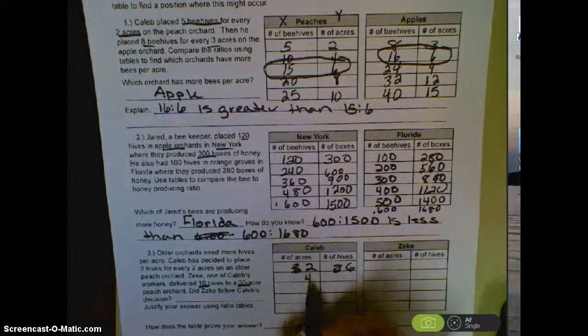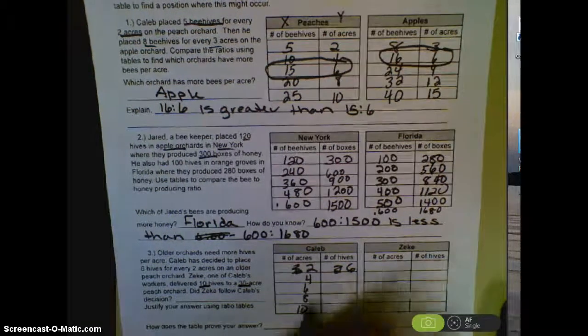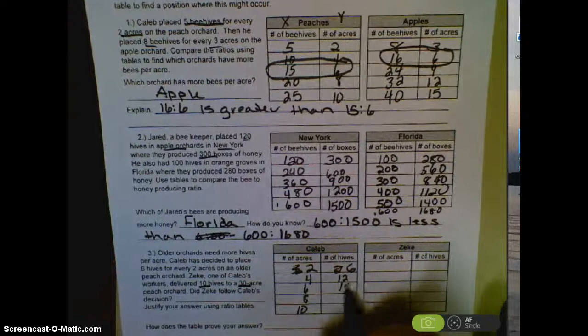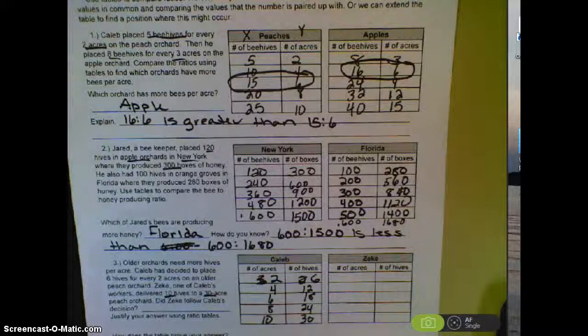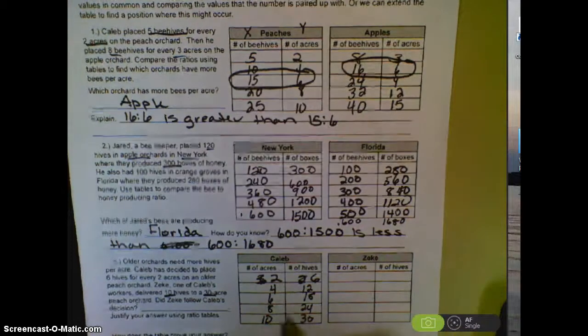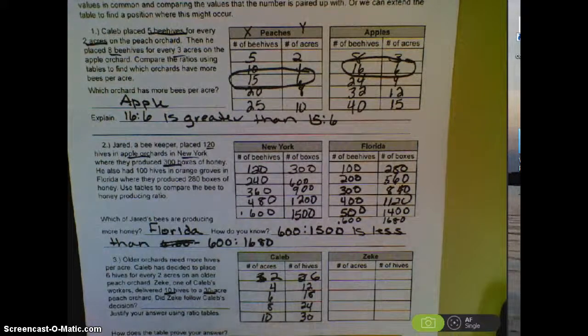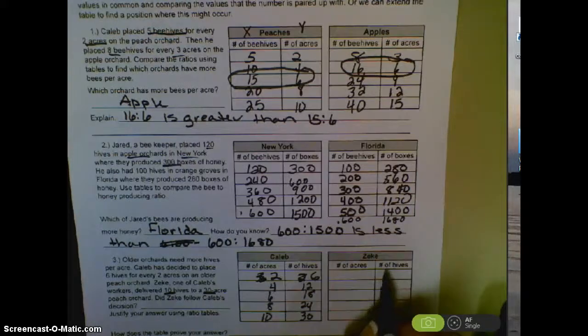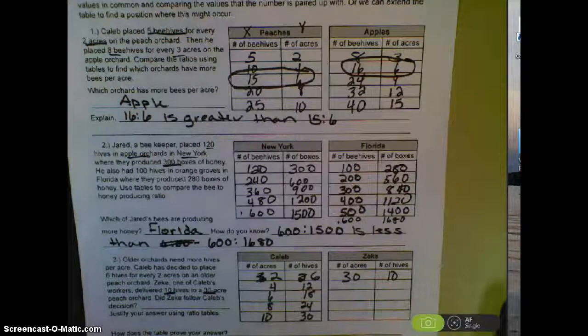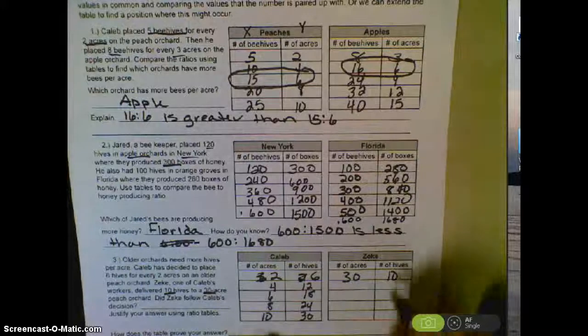2, 4, 6, 8, 10, 6, 12, 18, 24, and 30 on this side. And then I think we had a 30 and 10, didn't we, on this side? Says that he delivered 10 hives for 30 acres. Oh, we're backwards. 10 hives for 30 acres. Alright, and let's keep on going, see what happens.